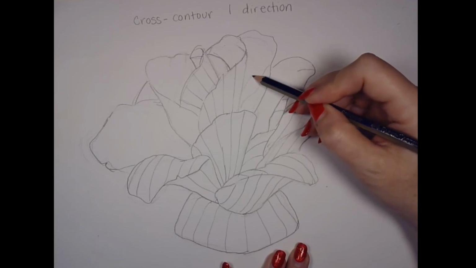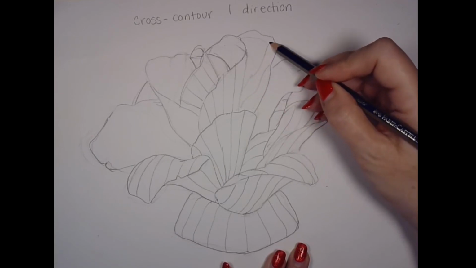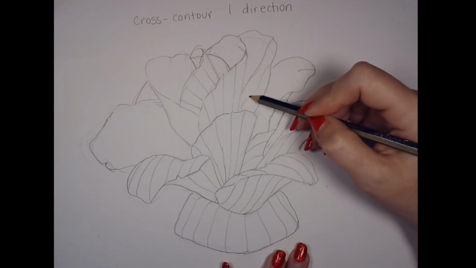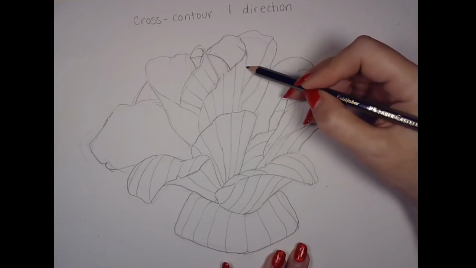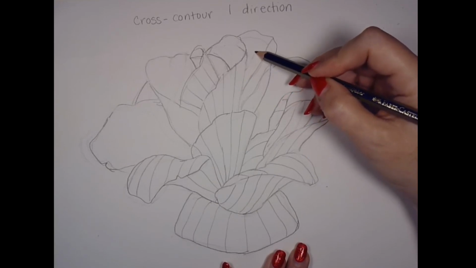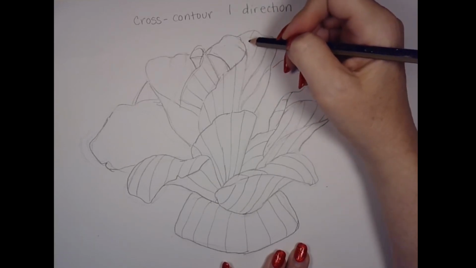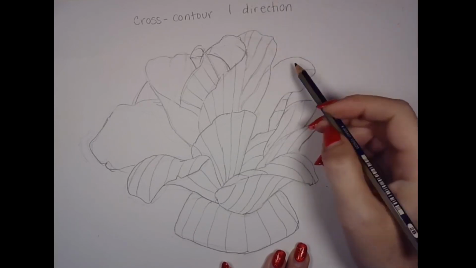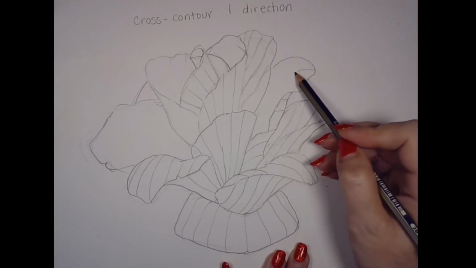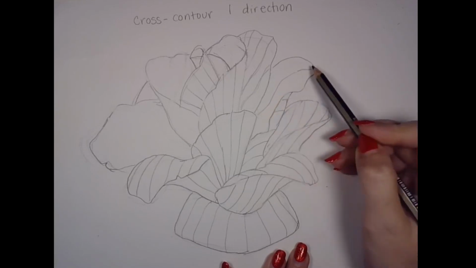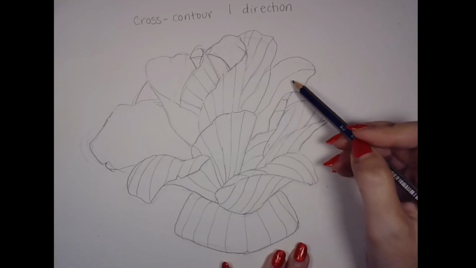And this is a petal, so the inside of the petal is kind of curved. I'm trying to get these areas in. And this is the inside of a petal as well.